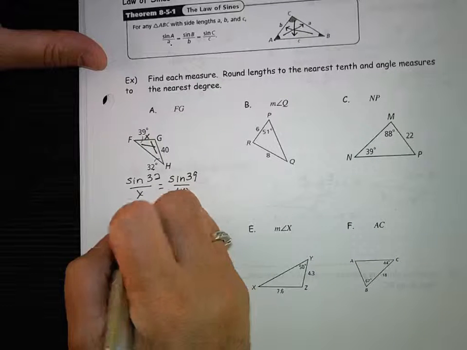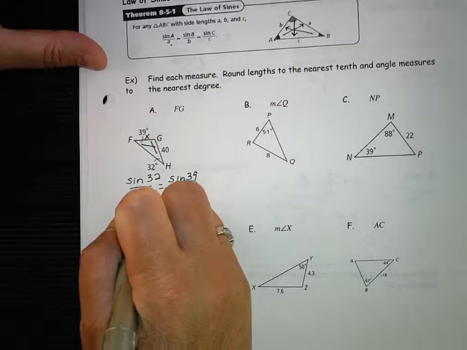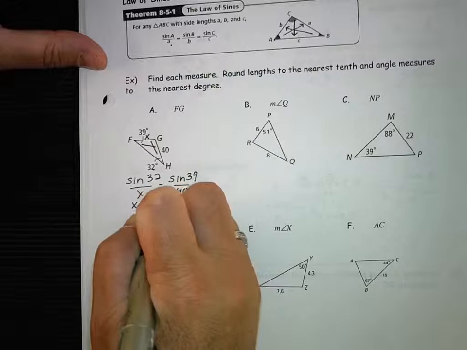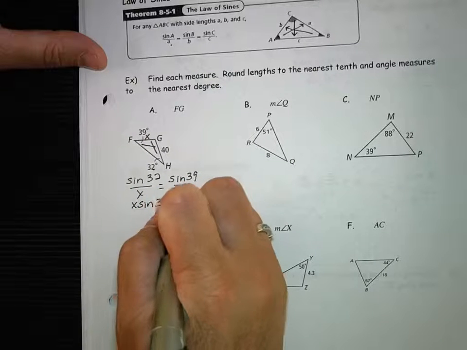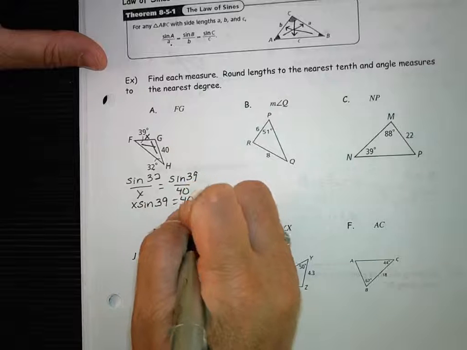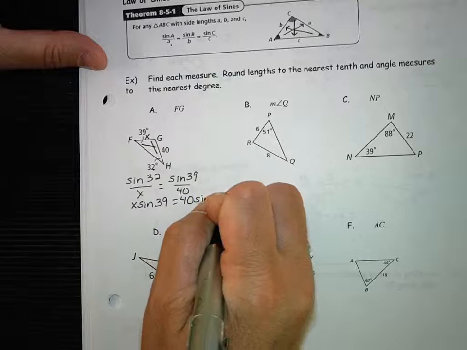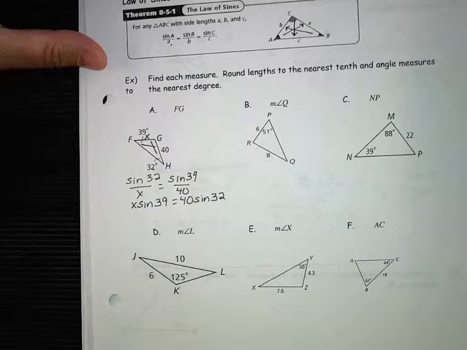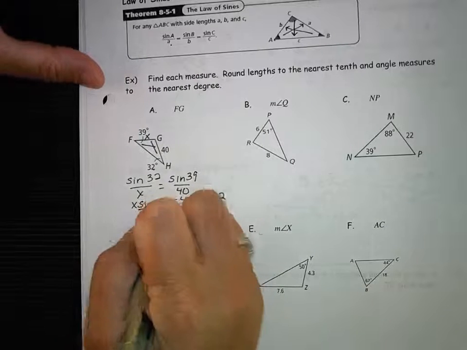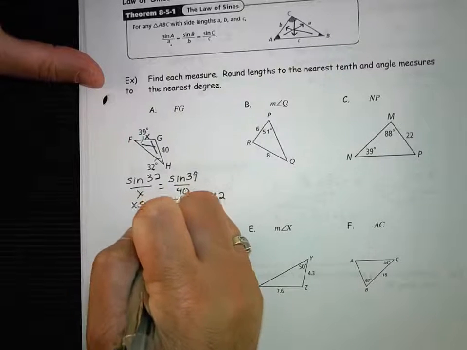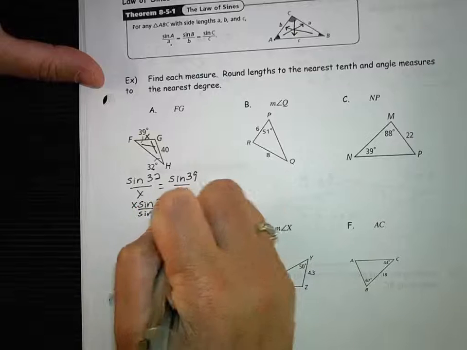When we cross multiply, we will have X times the sine of 39 equals 40 times the sine of 32. You can multiply out and get your decimals right now. I'm going to just divide both sides by the sine of 39.